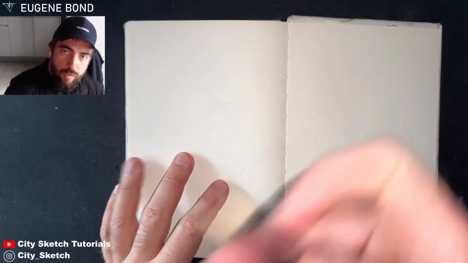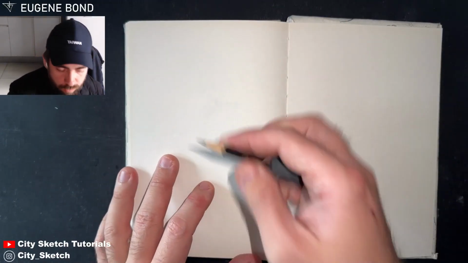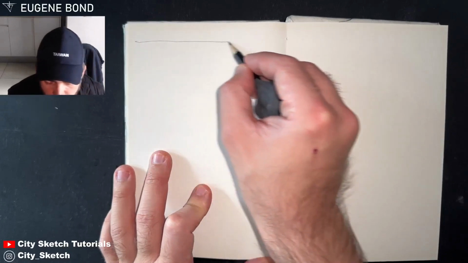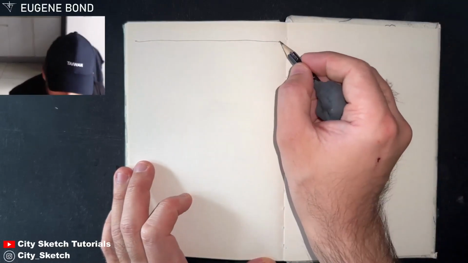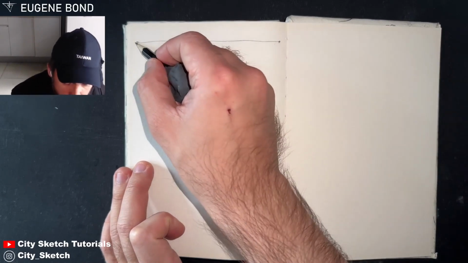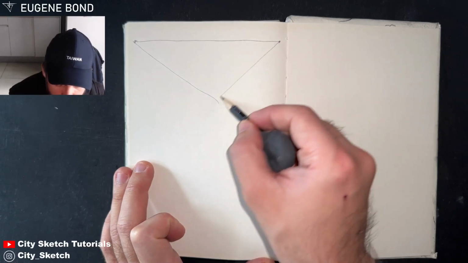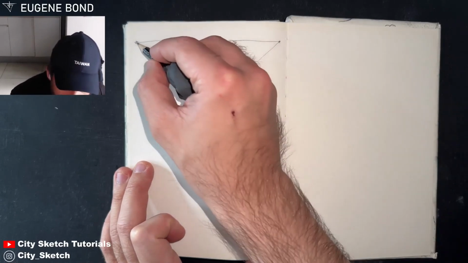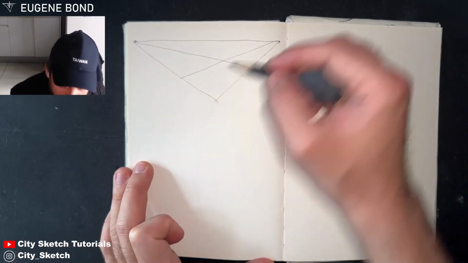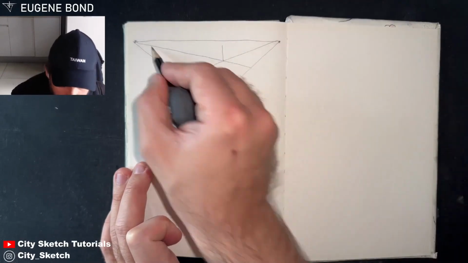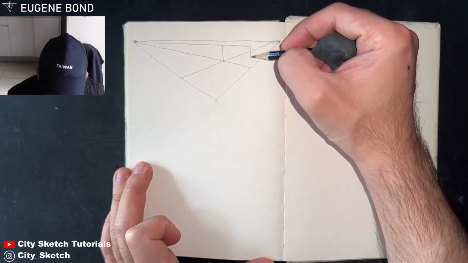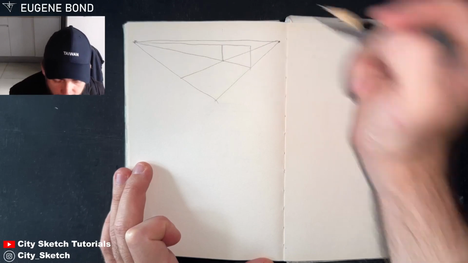Okay, it was 1-point perspective, and now let's do stairs in 2-point perspective. So first build this surface, then build the far side like this.